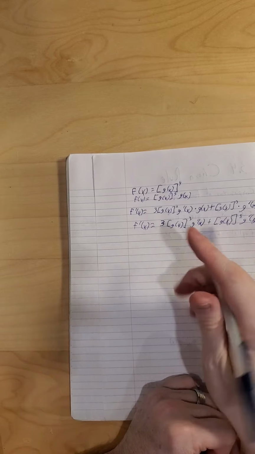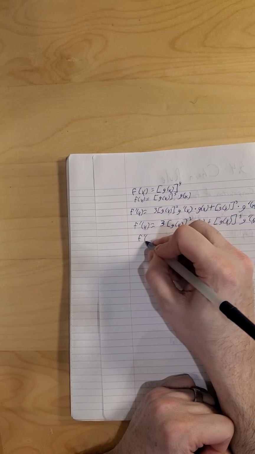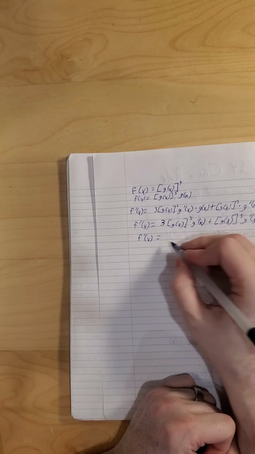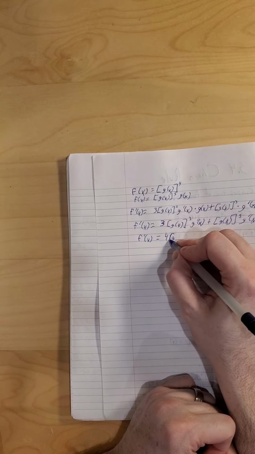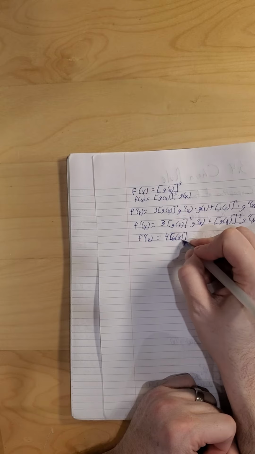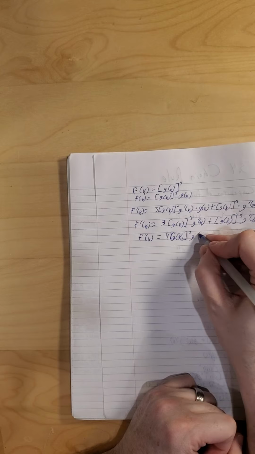Like terms again, so we'll put them together. So f prime of x is now 4 times g of x quantity cubed times g prime of x.